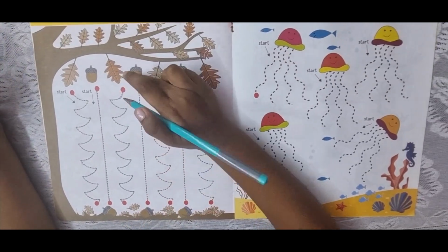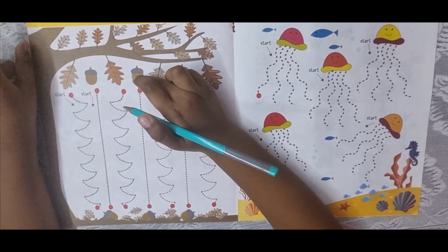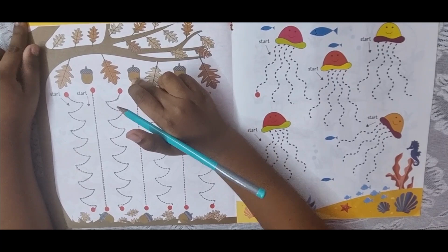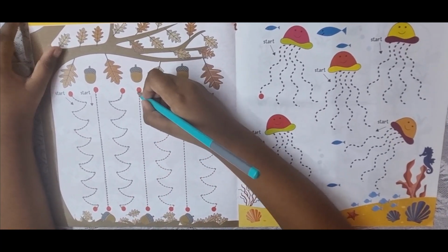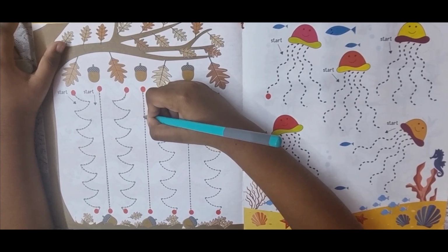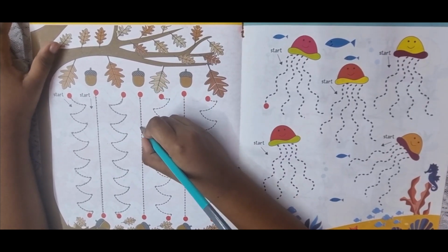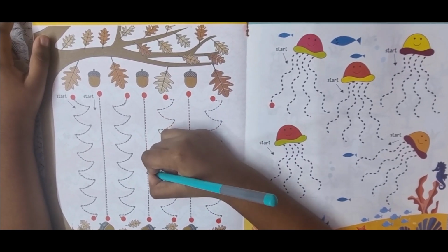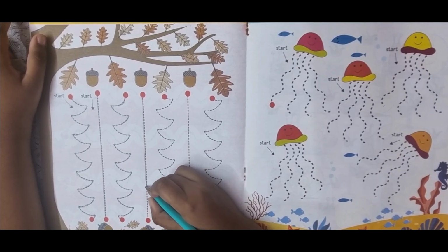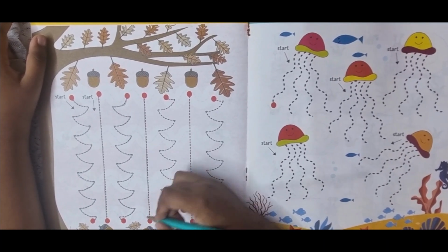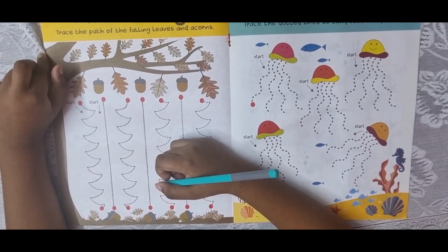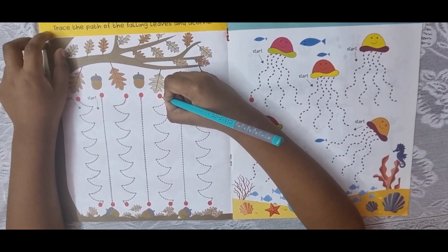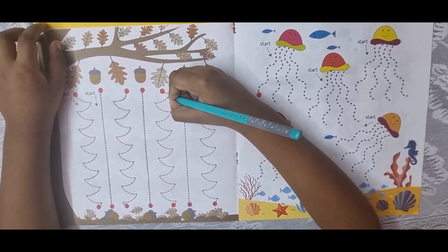Now we'll draw acorn falling in a straight line. Straight, and straight. Each autumn leaf falling in a zigzag line path.